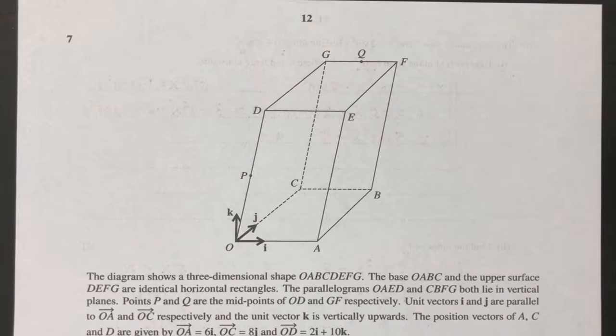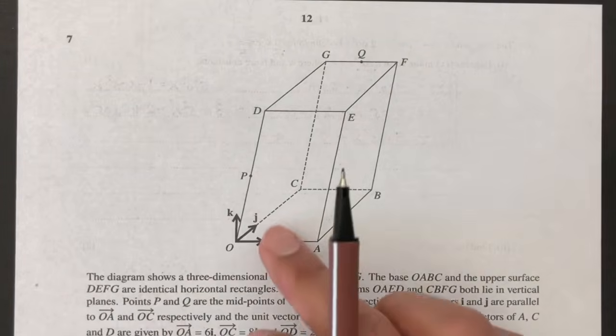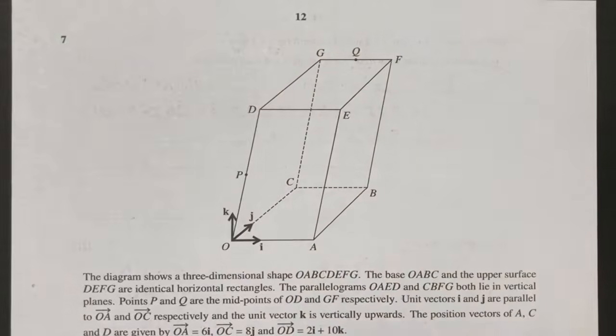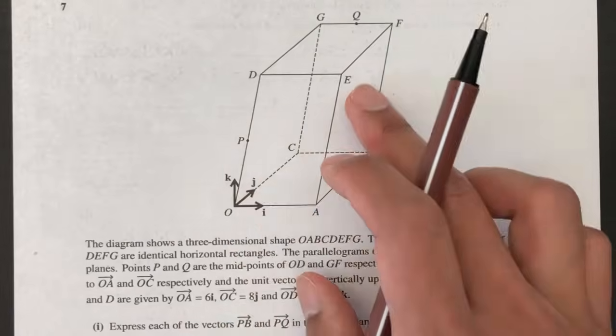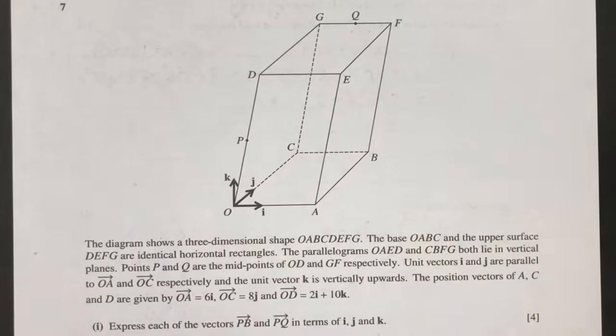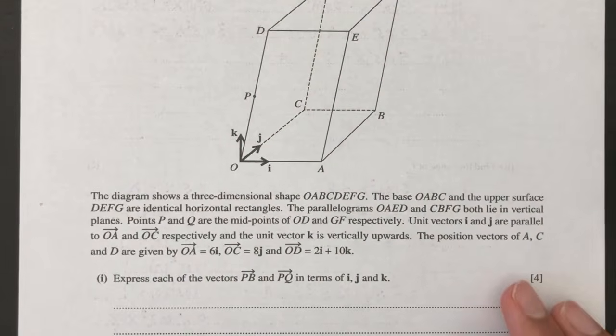Question number 7. So here we have a 3-dimensional shape. The base OACB and the upper surface DEFG are the same. So you have to know that the base and the top are exactly the same. Now, this and the back are the same as well, and this and this are the same as well. Okay, that's all we need to know.